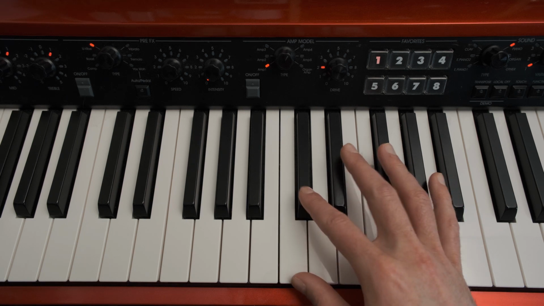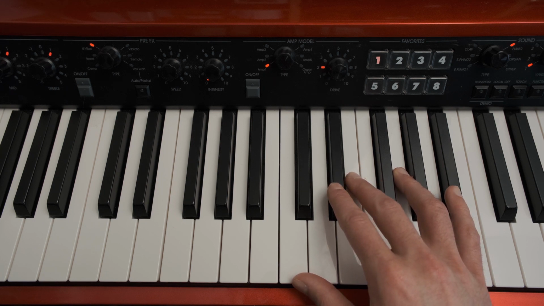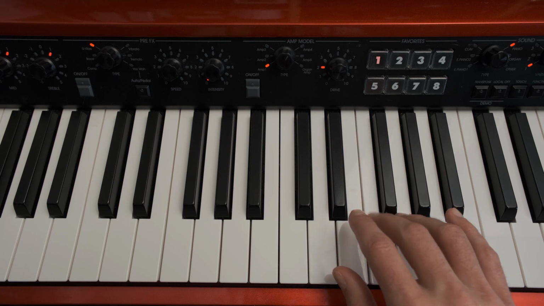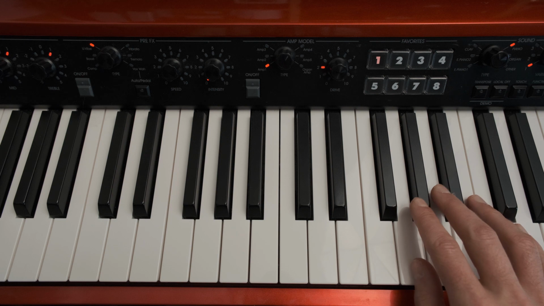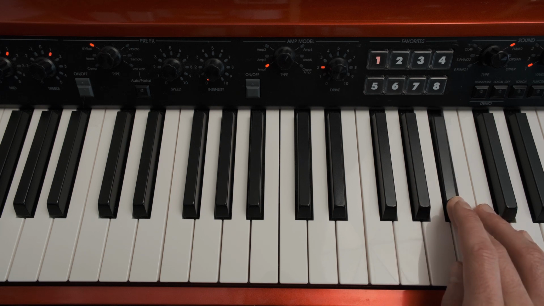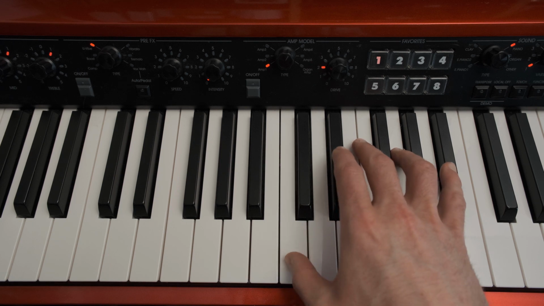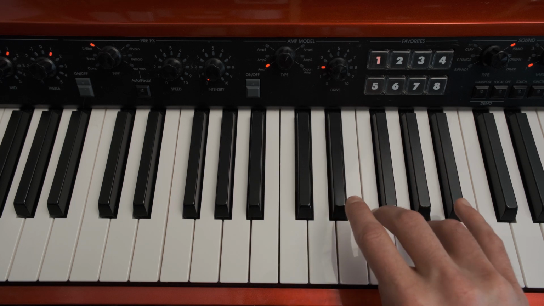So we're going to go up 3 to find D flat. We're going to go up 2 to find F. We're going to go up 2 again to find G. And then we're going to go up 3 to find B flat. And so we end up with C, E flat, F, G, B flat.